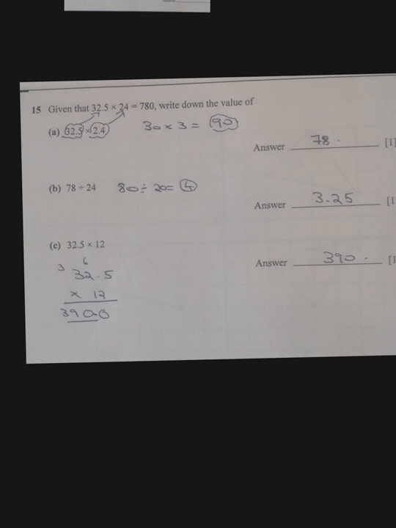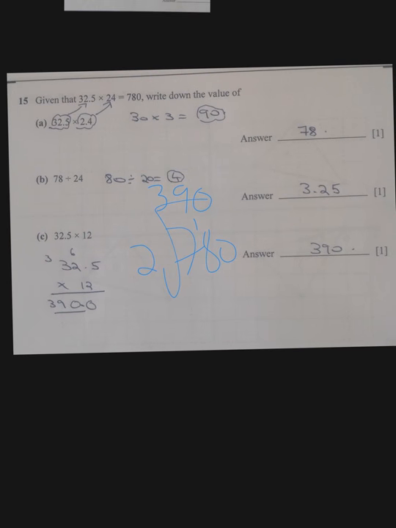And the last one, 2 ways of looking at it. 32.5 is there. There's no 12 though. This doesn't look like 12. But you can see that 12 is half of 24. So the answer must be half of 780. So you could do 780 divided by 2. 2 goes into 7, 3, remainder 1. 2 goes into 18, 9, and then 2 goes into 0, no. So it would be 390 doing it that way. Or if you're not too confident, just do the sum. 32.5 multiplied by 12 to give you 390. Either one of those two ways is acceptable, and that's how you get the answer for that.